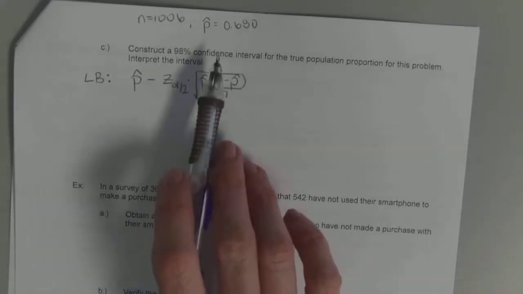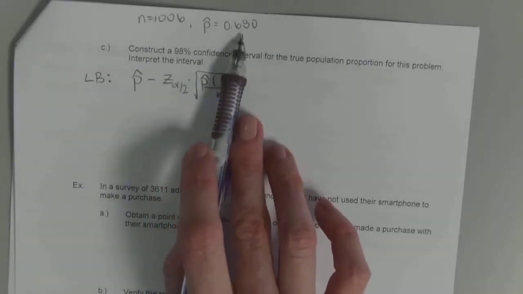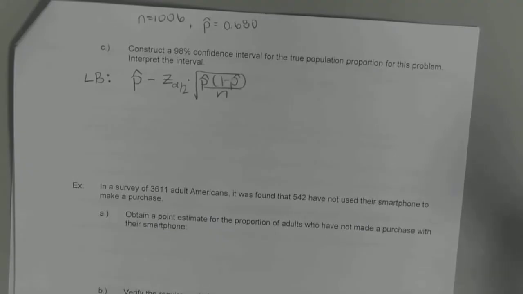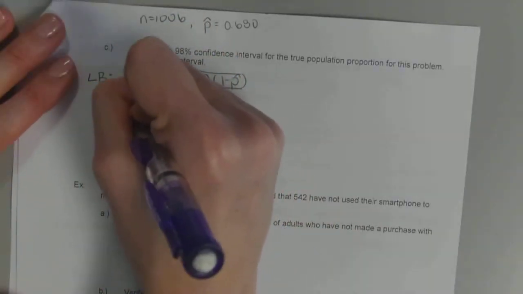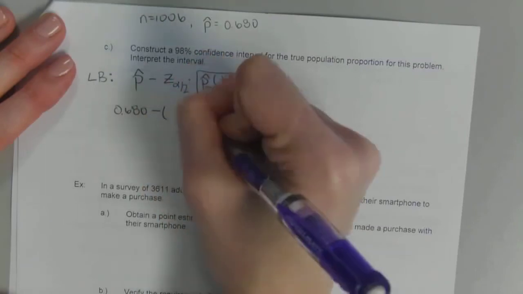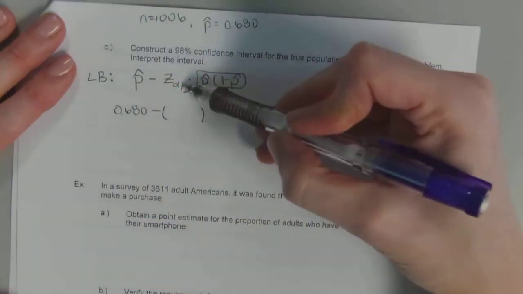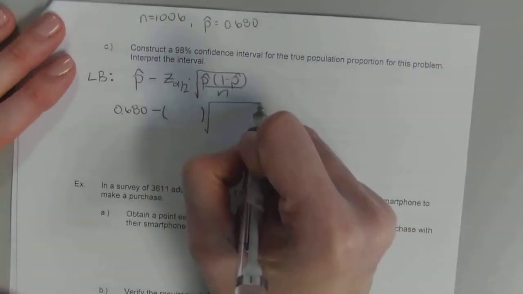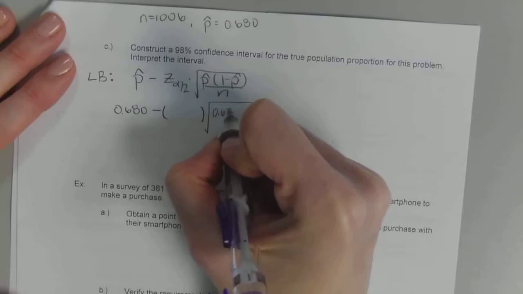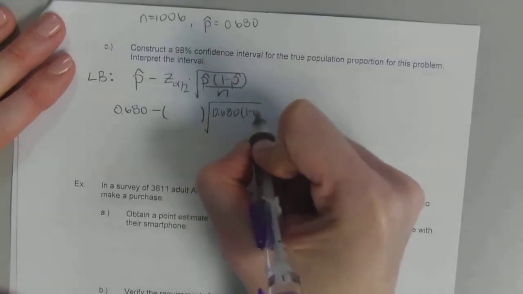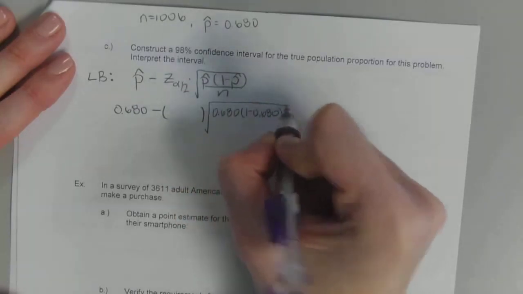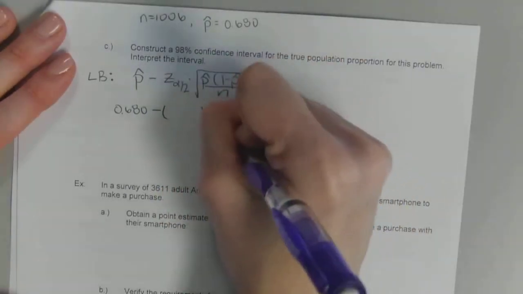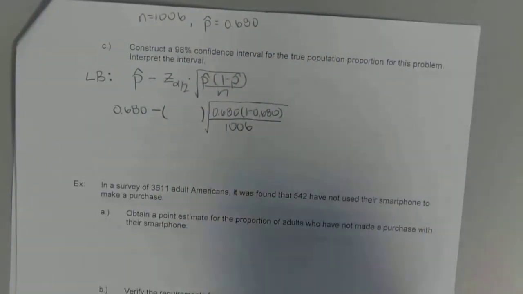We're going to plug things in now because we have all of our pieces. What did we calculate our p hat to be? You'll have already done that on your homework as well, okay? So part A, you had already figured out what p hat was, so grab that from part A and plug it into this formula. So we have 0.680 minus, let's leave a gap because that's the one thing we actually have to calculate. So let's fill in the square root, 0.680 times 1 minus 0.680 all over n. What was our n? 1006.